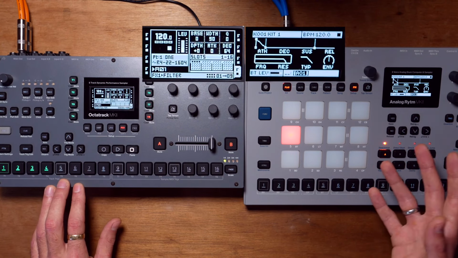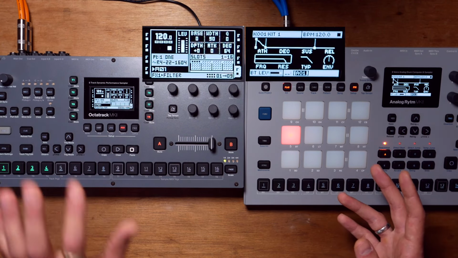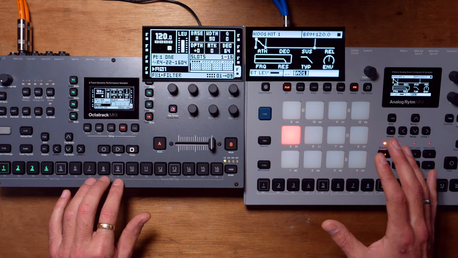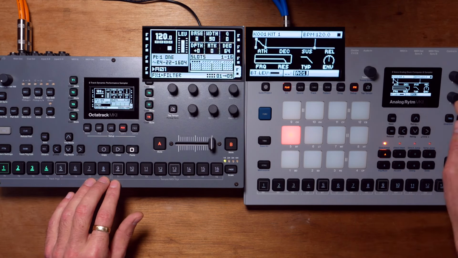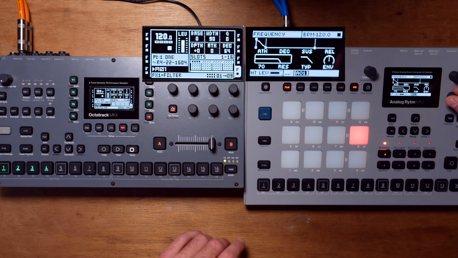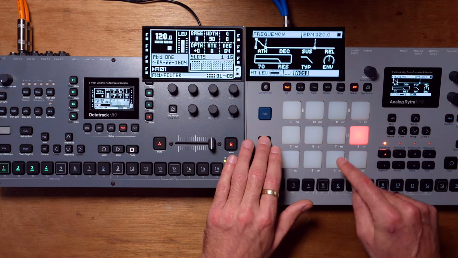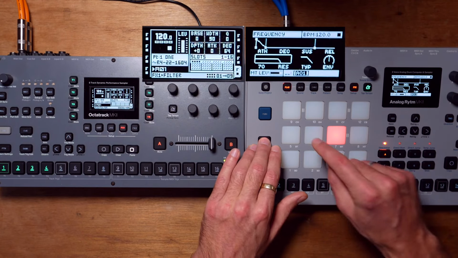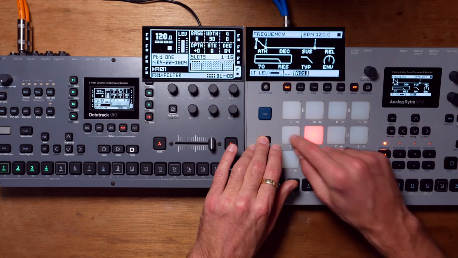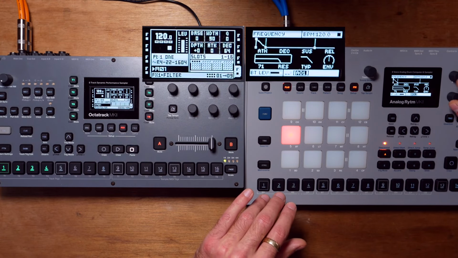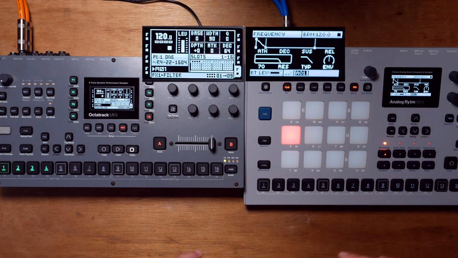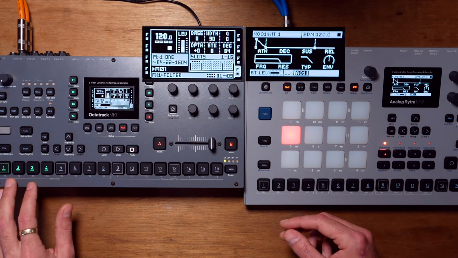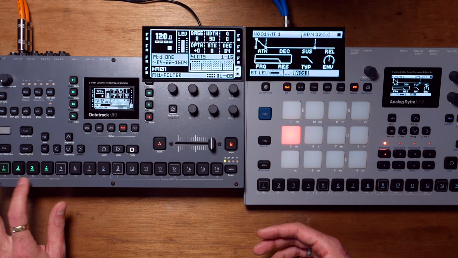All right, straight away we can hear the sound on the Octatrack is a lot more muffled. Maybe I will have to adjust the frequency a little bit. I will turn it even lower to 70 on each of the samples and see the difference then. I know this is a bit of a nerdy video, but if you're interested in the differences, then maybe you'll enjoy it.